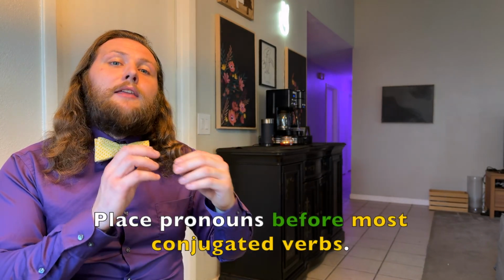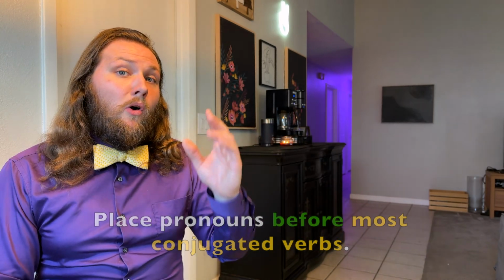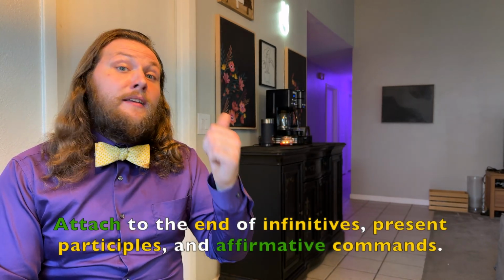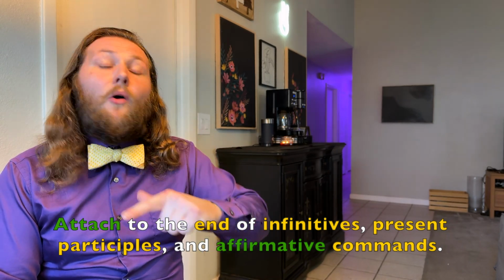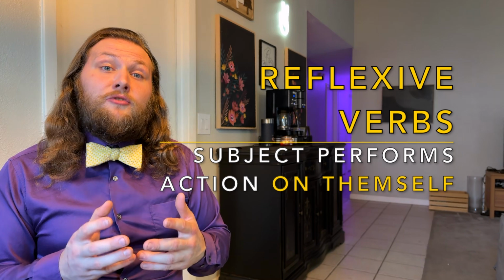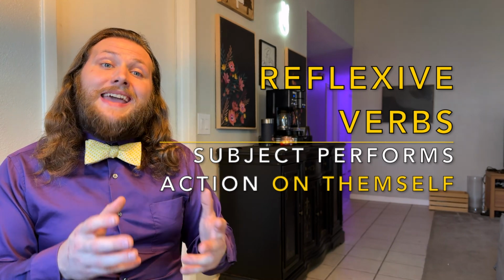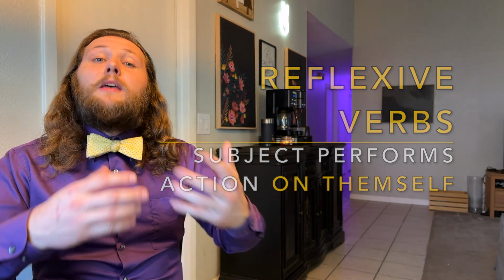These pronouns are always placed in order either before a conjugated verb or attached to the end of a verb in its infinitive form, present participle, which I'll cover soon in the series, or affirmative commands. Now, reflexive verbs are a type of verb where the subject of the sentence is performing the action on or for themselves. Reflexive verbs in their infinitive form will have a se at the end, and that verb takes on a different meaning from the version of the verb without the se.